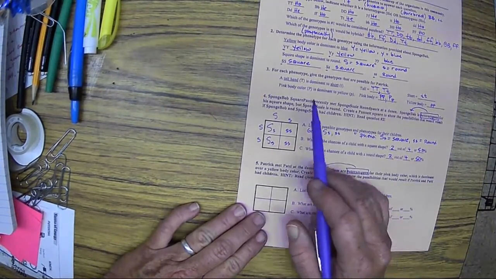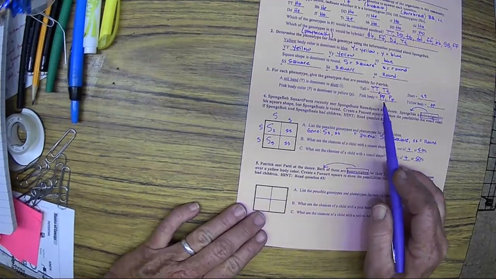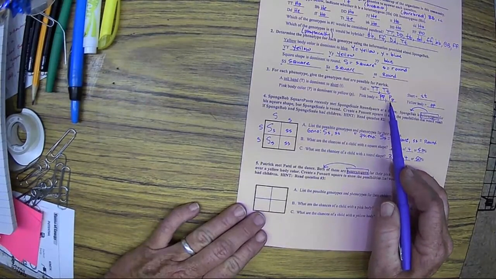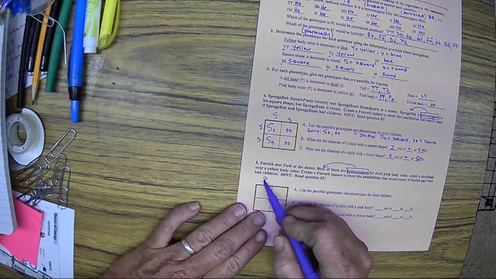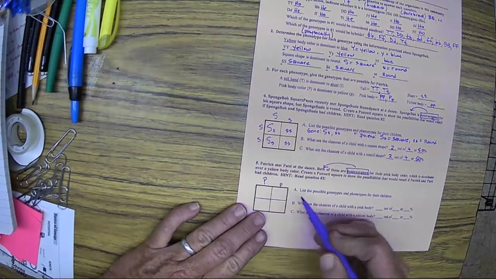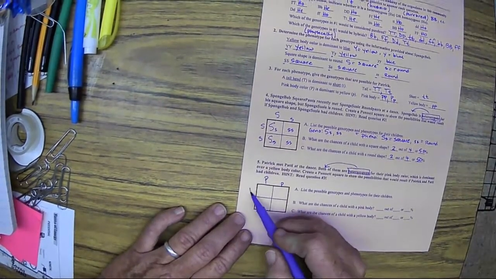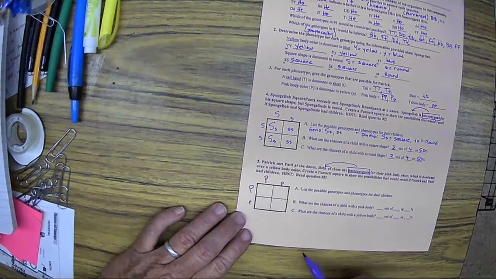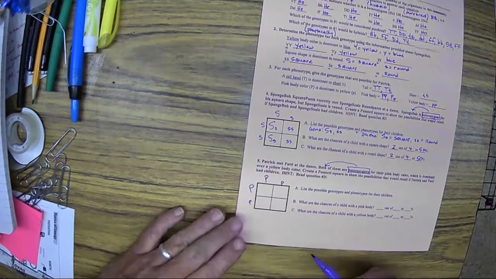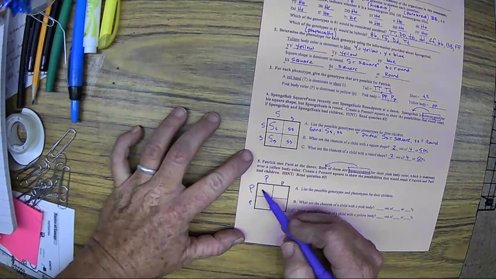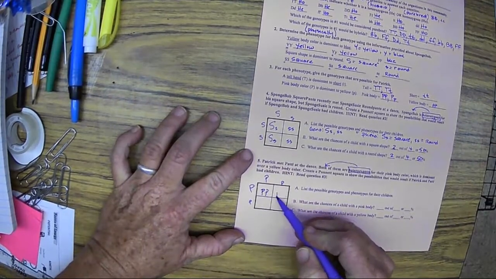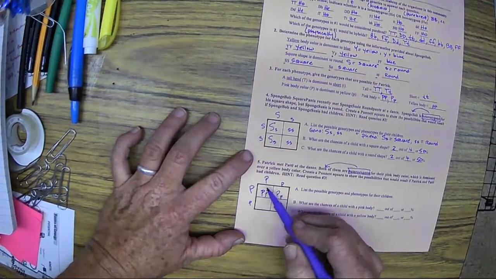So I'm going back to question number 3. And the heterozygous for pink body color is capital P, lowercase p. So Patrick and Patty are both hybrids, so they're both going to be capital P, lowercase p. I'm going to bring these letters down and across. So capital P, lowercase p.